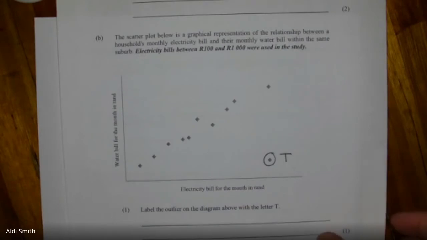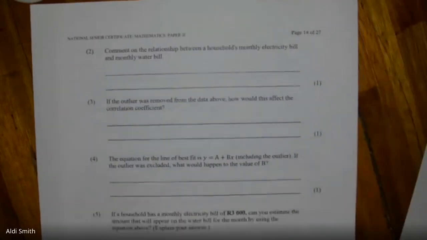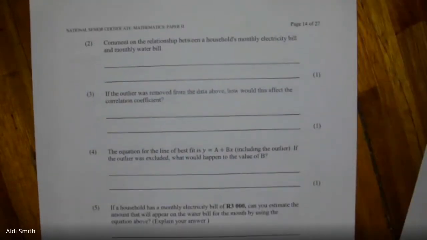Then the next question says, if the outlier was removed from the data above, how would this affect the correlation coefficient? What would happen? Increase, closer to +1. It will increase, or go closer to +1.